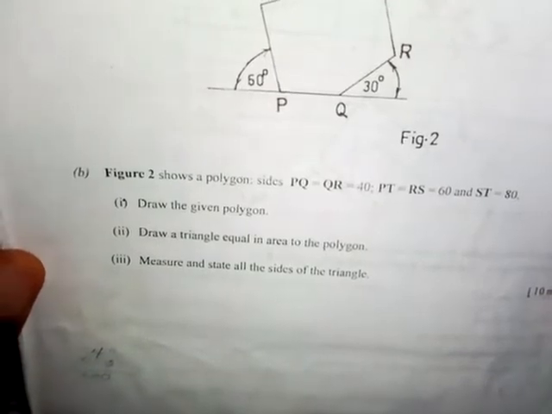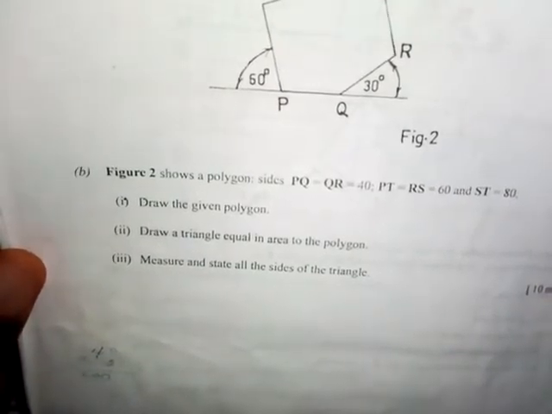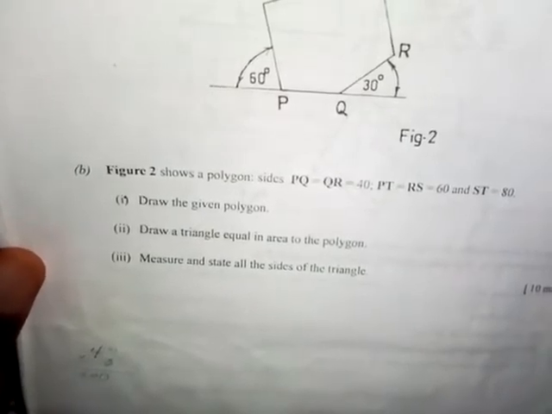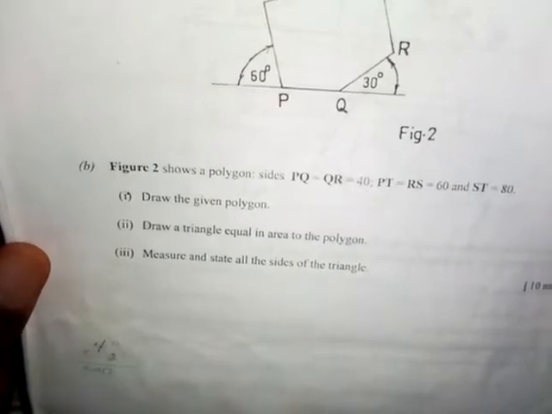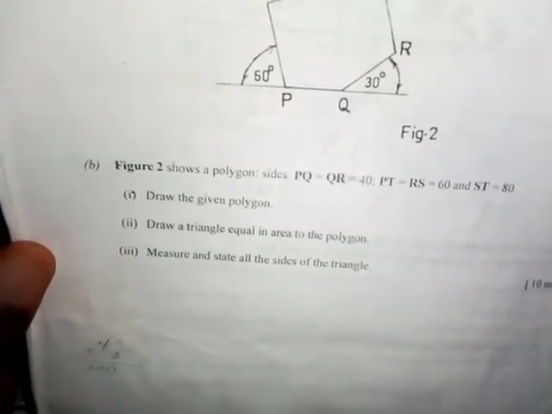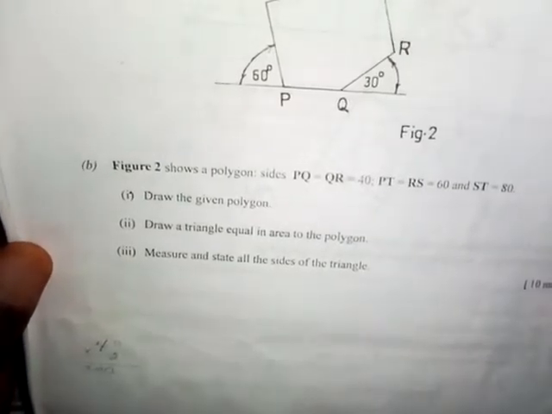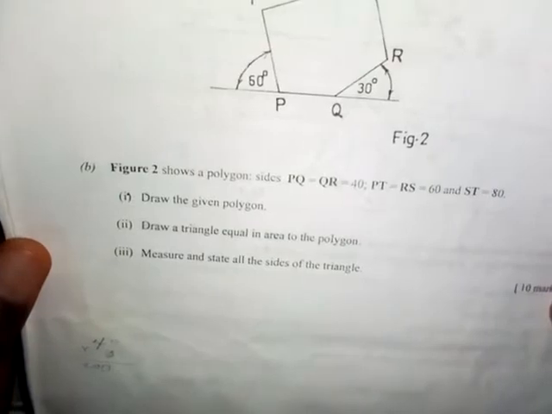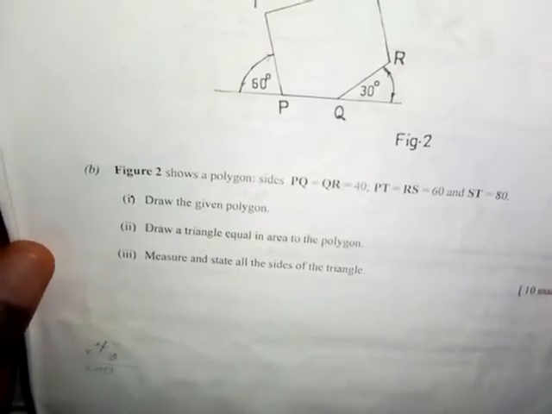Question number two says draw a triangle equal in area to the polygon. Question number three says measure and state all the sides of the triangle. Okay, so we are going to answer these questions.